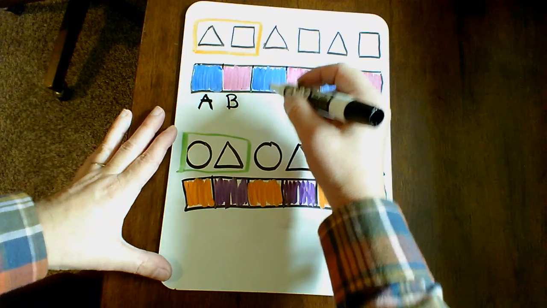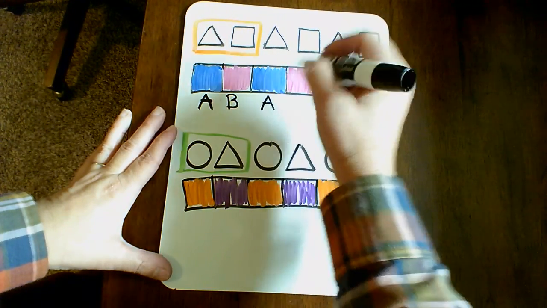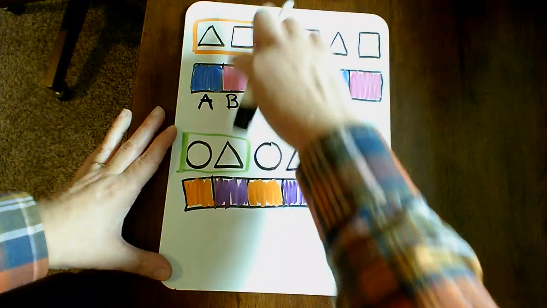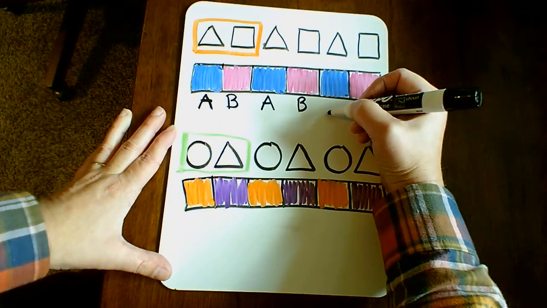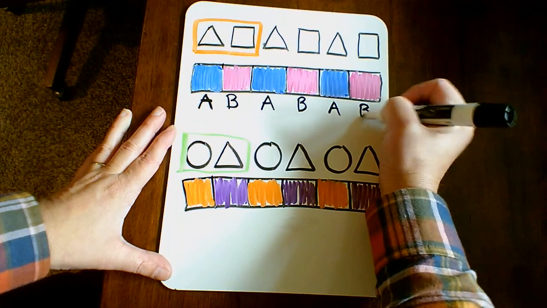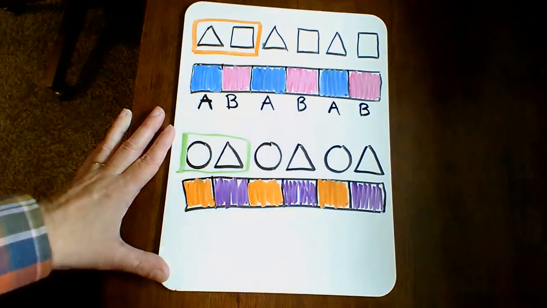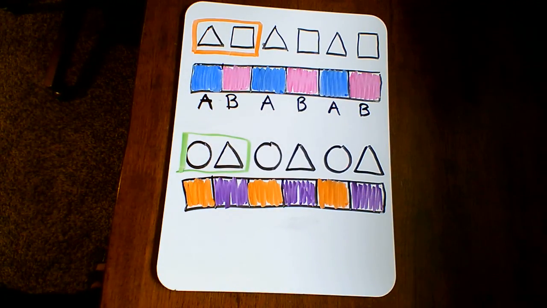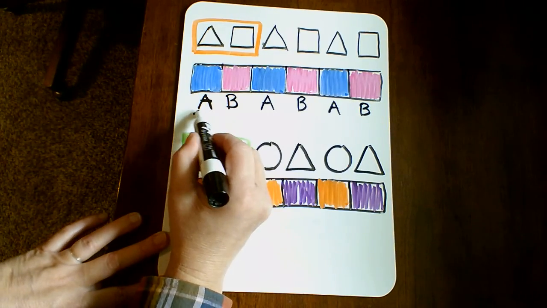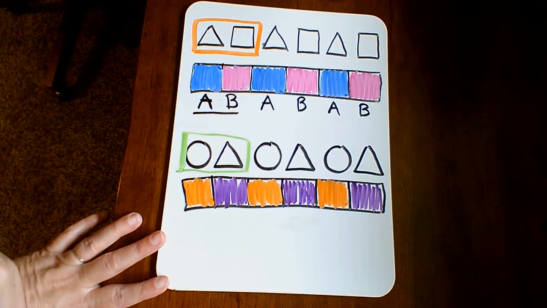So anytime I see a triangle or blue, it's an A. Anytime I see a square or pink, it's a B. A. Okay, so A, B, A, B, A, B. So now the part of this pattern that goes over and over and over again with letters is A, B. So we call this an A, B pattern.